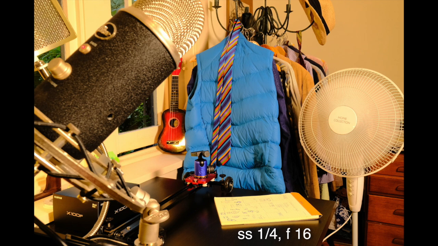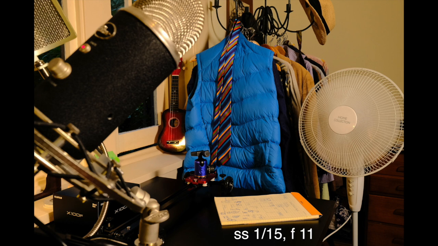I'm going to bring the speed back to about 1/15th. So there we go, 1/15th of a second. The camera sets f11 and we've got a nice exposure. That's looking just fine. Now let's freeze the fan altogether, or 500th of a second.